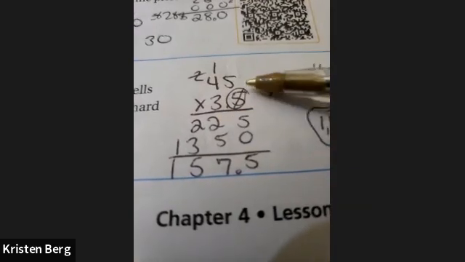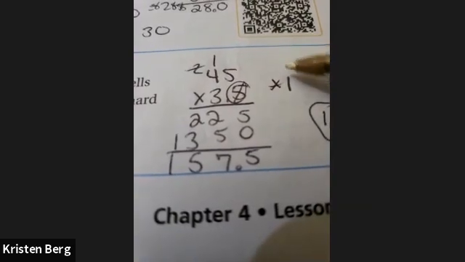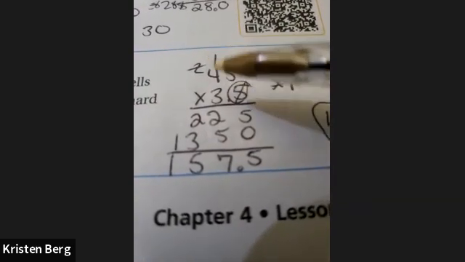5 times 5 is 25, carry your 2. 5 times 4 is 20, plus 2 is 22. Then make sure you bring down that 0. Also, there was only 1 digit after that decimal, so that's to remind me to move it in once. Then 3 goes to 5, which is 15, carry your 1. Then 3 times 4 is 12, plus 1 is 13. When you add all this up, it would be 1,575, and then you make sure you bring it in one place.